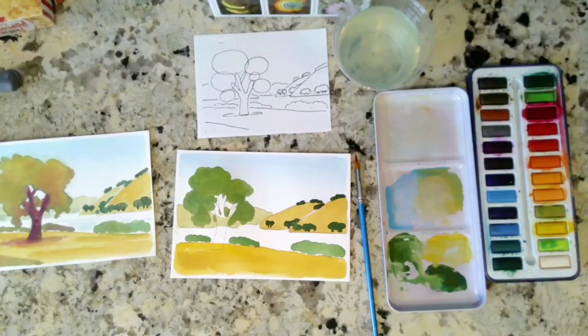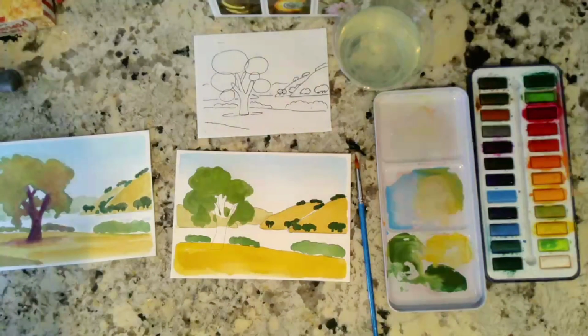Any questions so far? When that dries and some of these are darker than I'd like, can you take over the paint? You could kind of erase it by taking a clean wet brush and applying water on top, then dabbing it off. Yeah, with the paper towel, which looks like you could use more of.